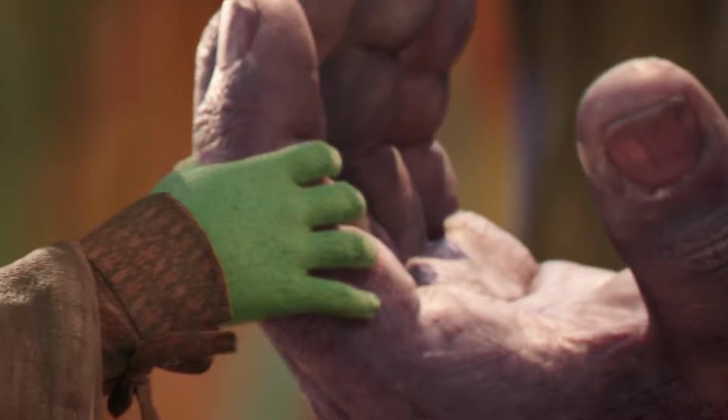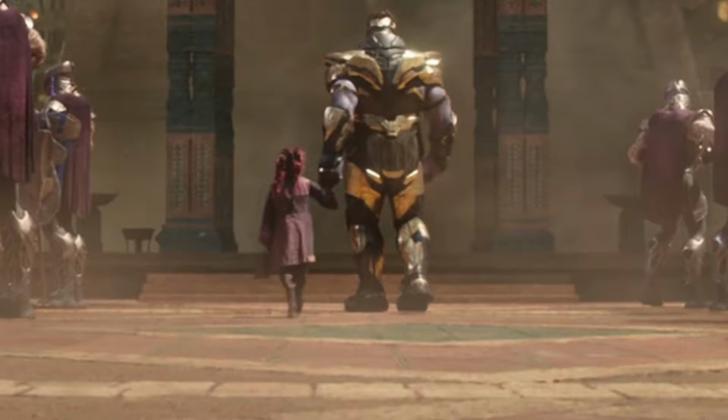As we saw in Infinity War, Thanos killed off half the population of Gamora's home world. This is where he met Gamora, taking her in after killing her mother.